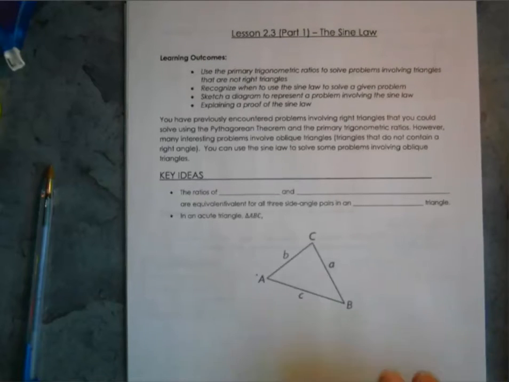So next time we're going to be looking at lesson 2.3. So this is again going to be broken up into 2 days, and it's where we'll be looking at the sine law. So I will see you for that lesson.